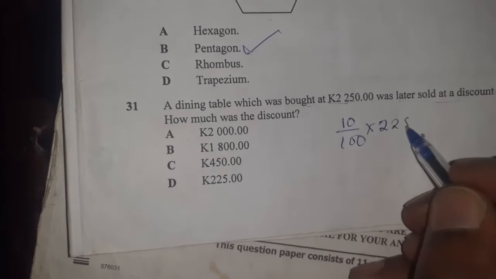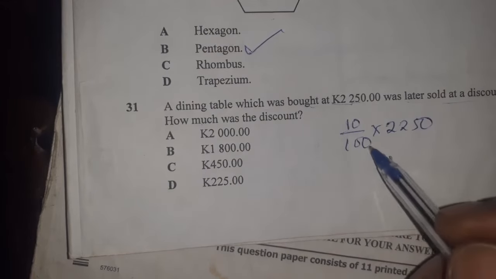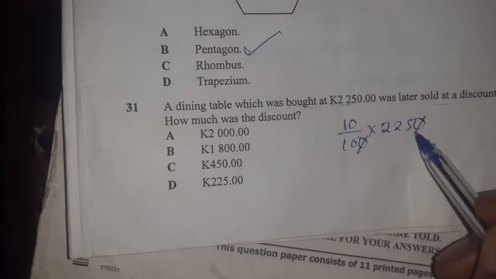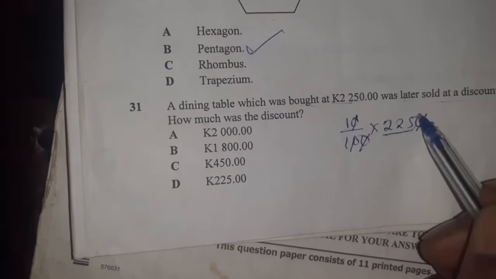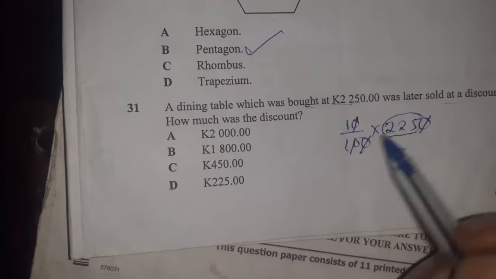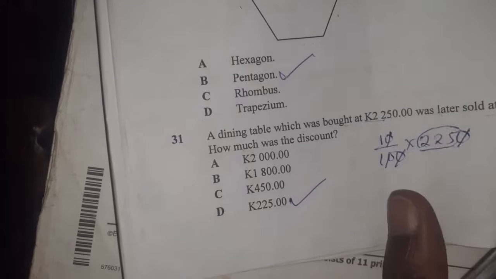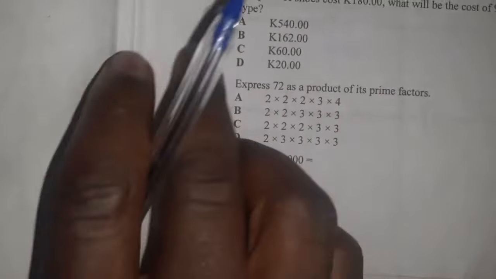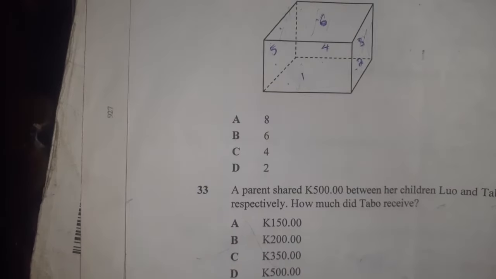How do we do that? You cancel this 0 and that one. So what do you remain with? You're going to remain with 225. That is the amount that was the discount.